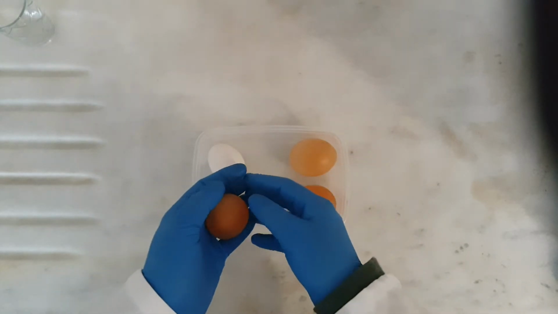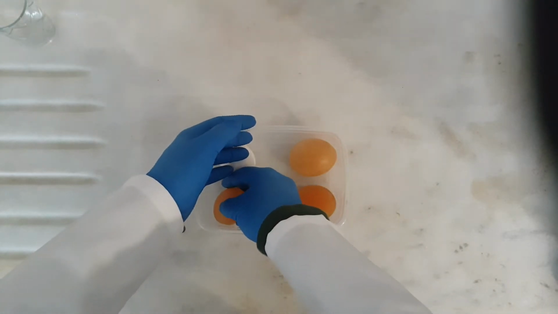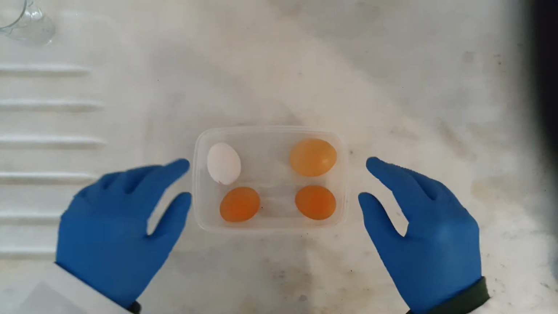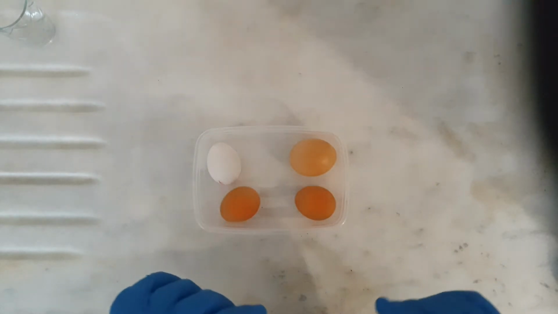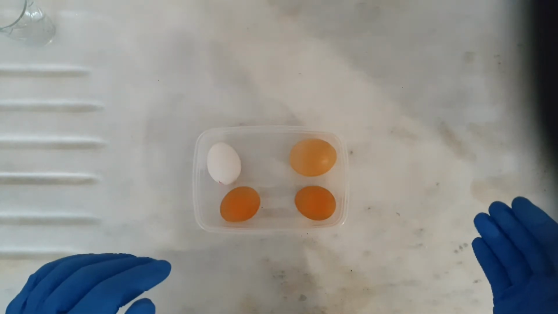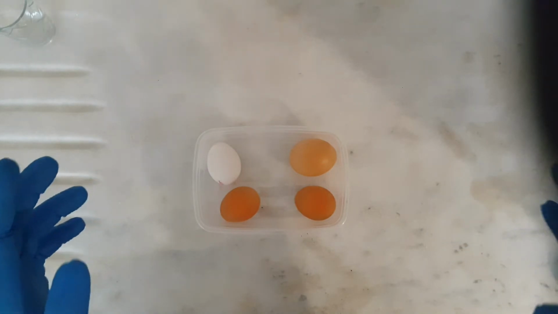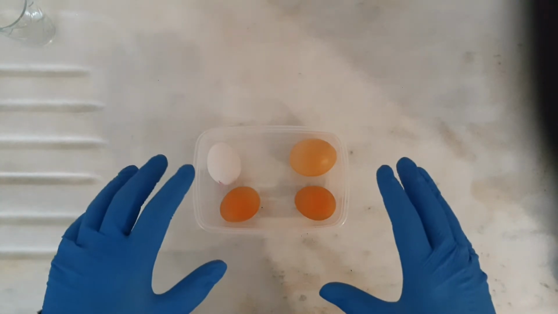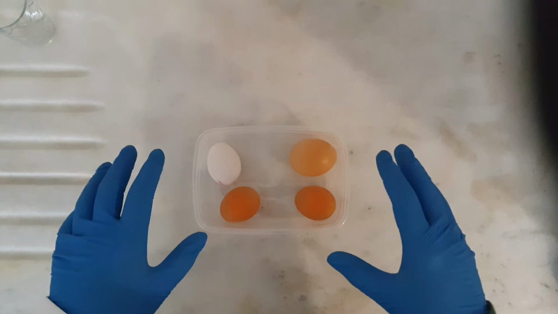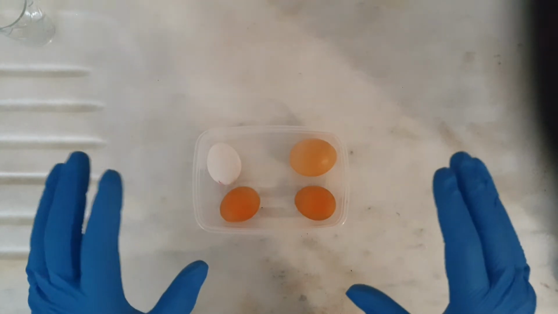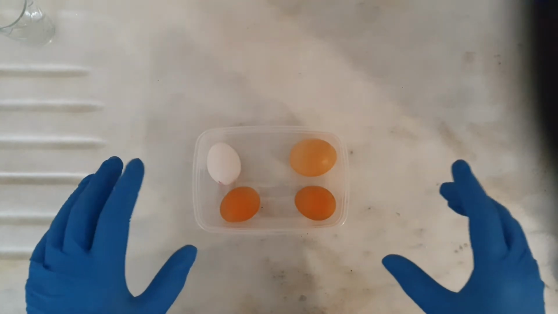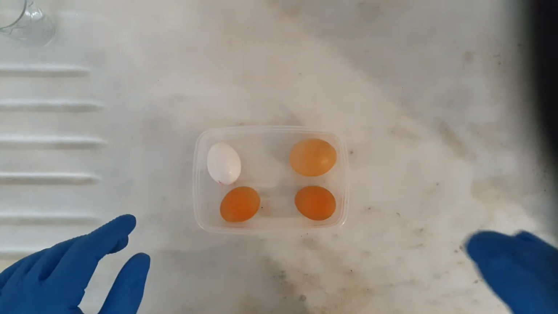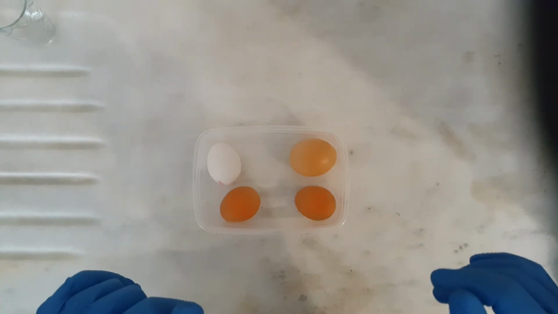After the hypertonic solution, I will put my egg in a hypotonic solution, which is water, but I will color the water with food colorant. That's why we can see clearly our water going into our eggs.